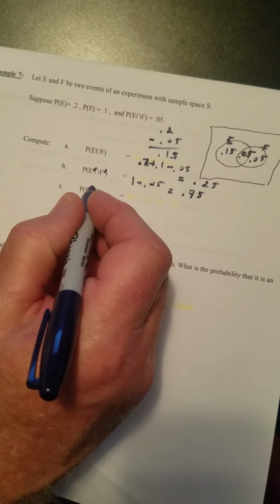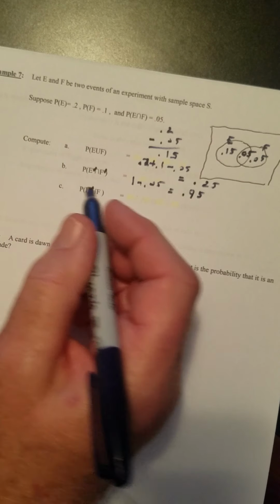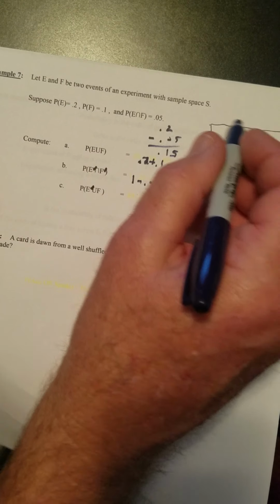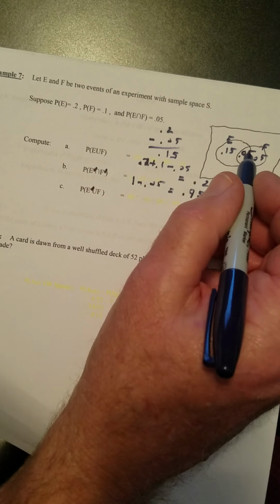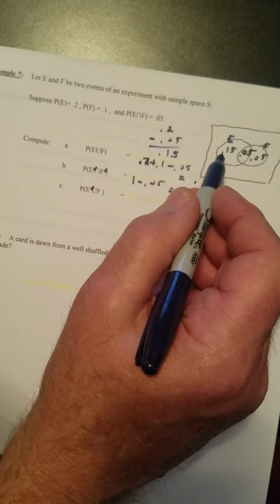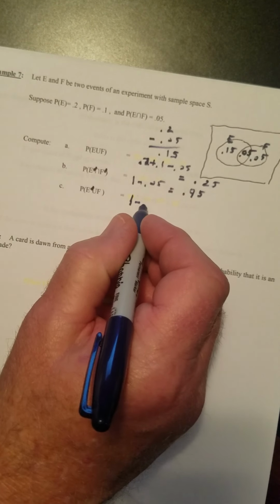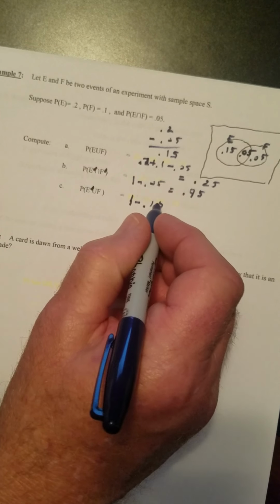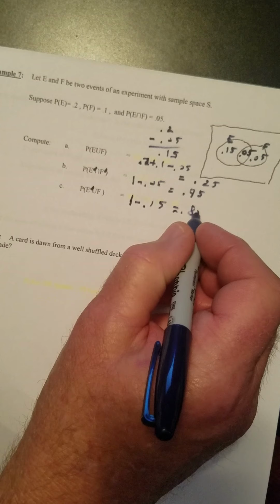Okay, this says the probability it's not E or it's in F. Not E is everything outside the circle, or F is all of these. The only thing we're missing is the 0.15. So if I start and I take 1 minus 0.15, that's equal to 0.85.